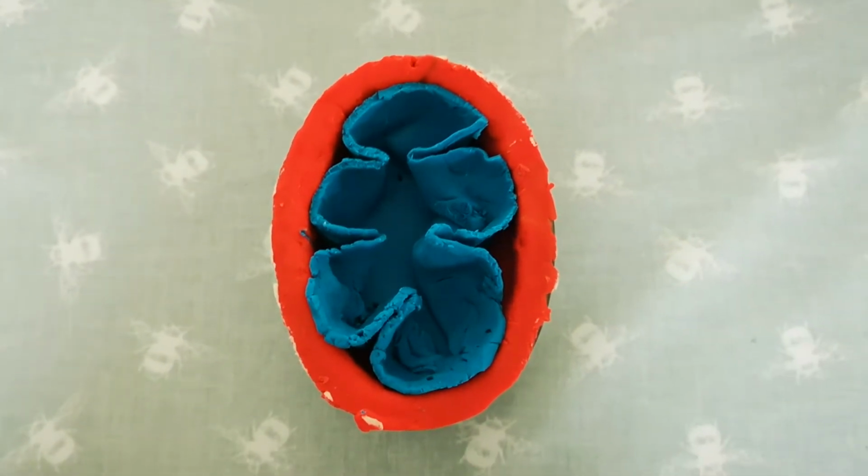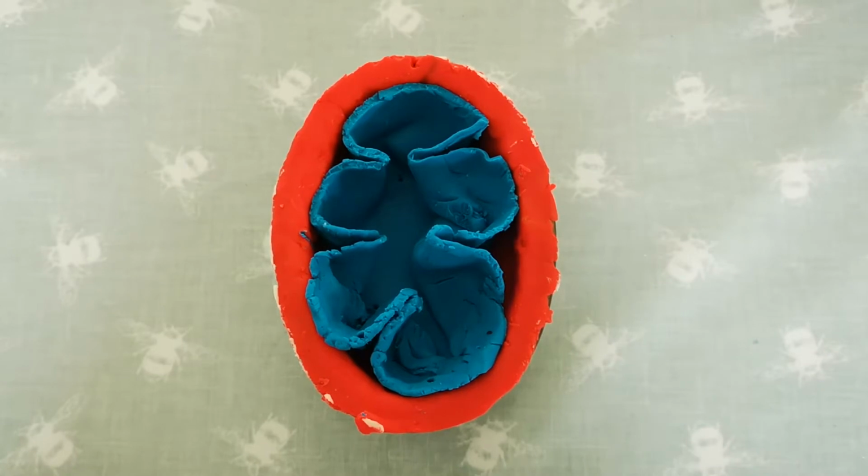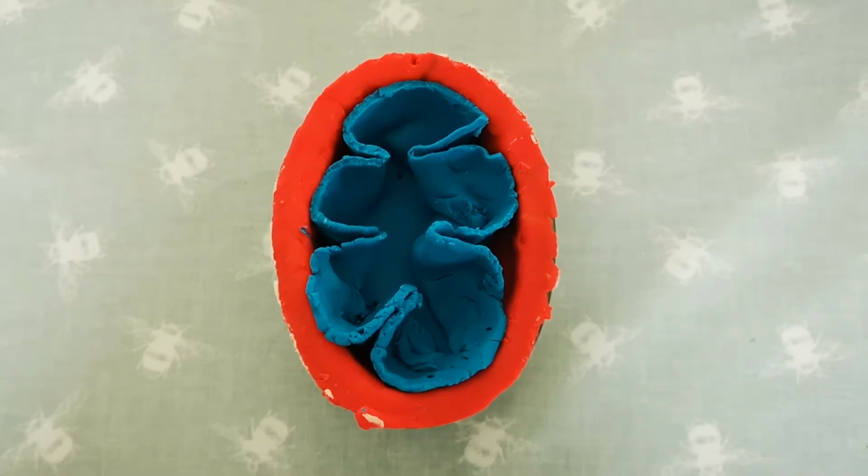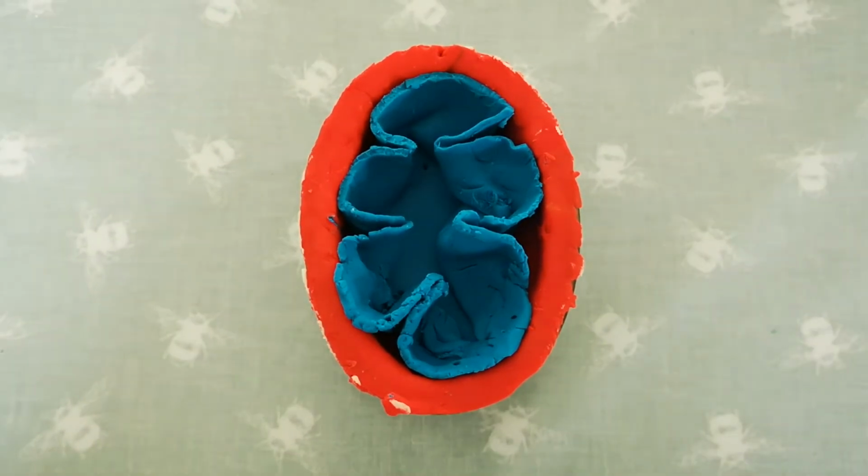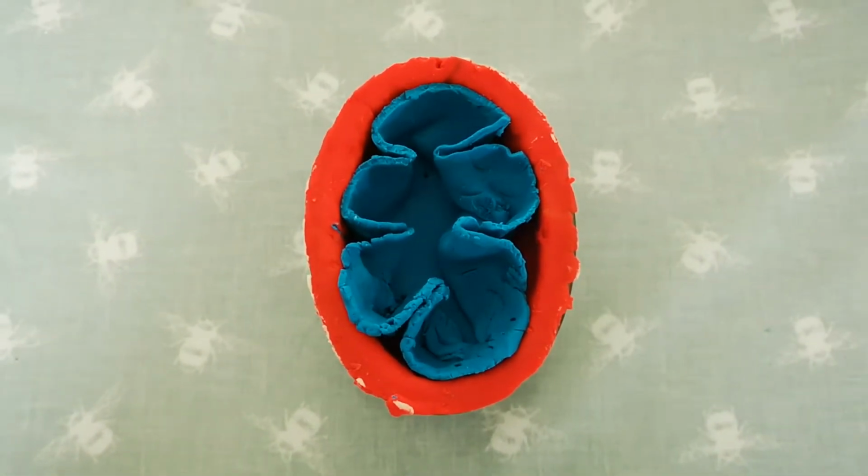Now, firstly, you need to know the difference between mitochondria and mitochondrion. Mitochondrion is singular and mitochondria is plural. So what we have here is a mitochondrion. Now, let's have a look at how you would label it.